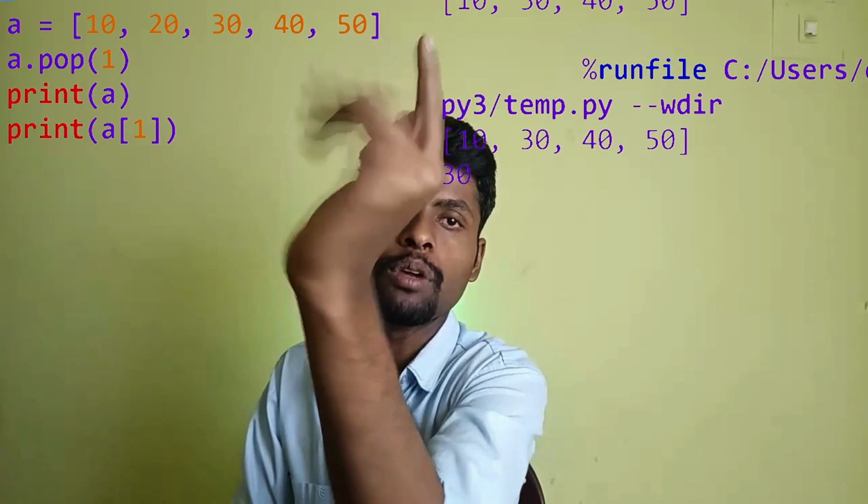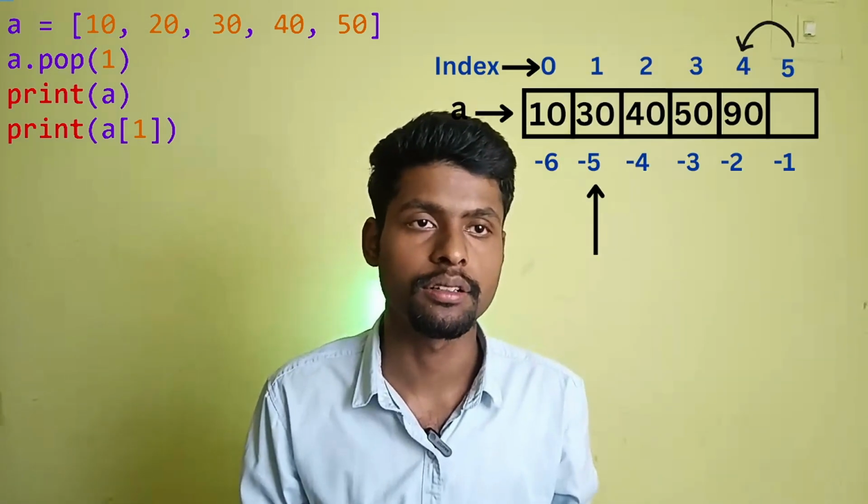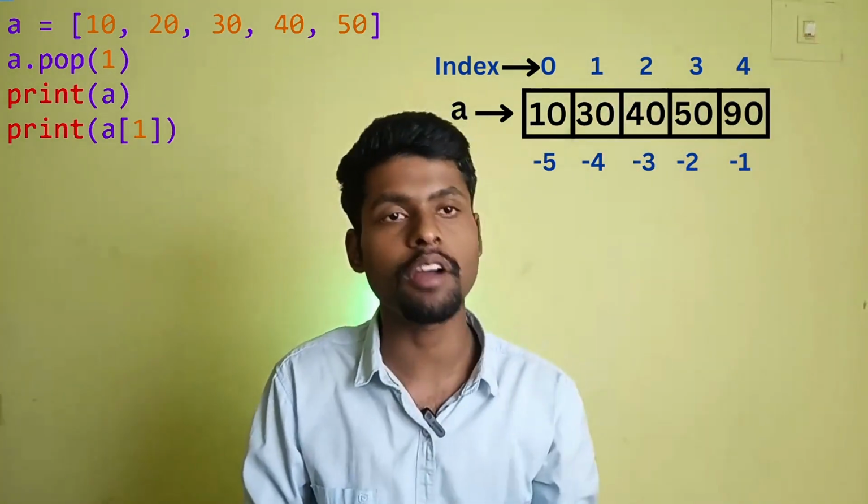Let's execute now. If you see, now 30 got printed. Why? Because once I remove the value, the rest of the values will reposition to the empty space. And now here I printed the value of index value 1, and the index value of 1 is 30. Hope I am clear. The index value will reposition based on the size of the current list.